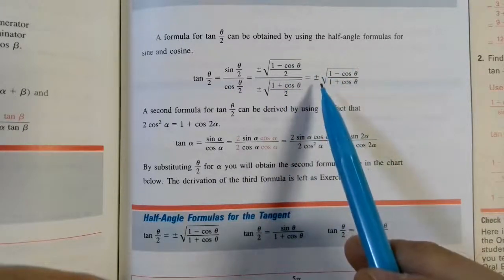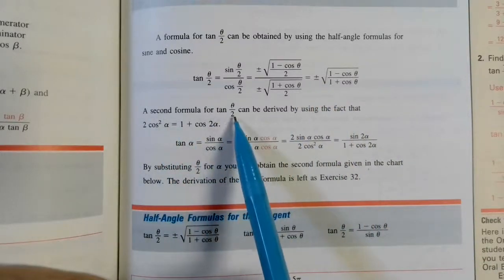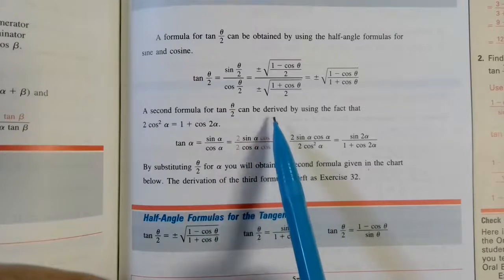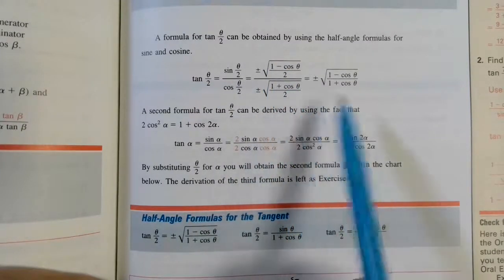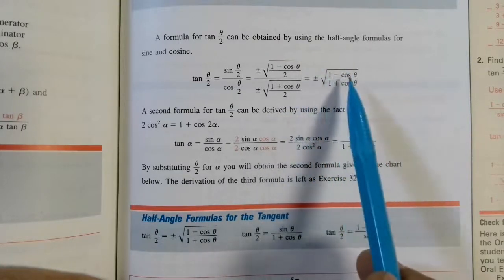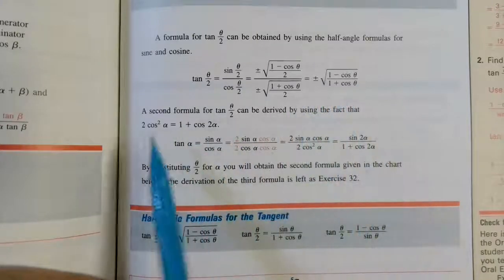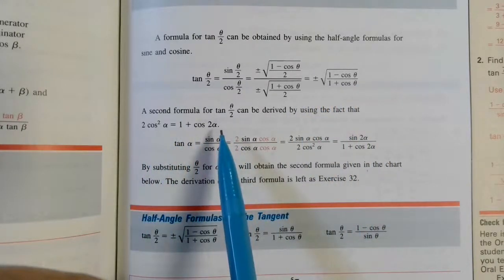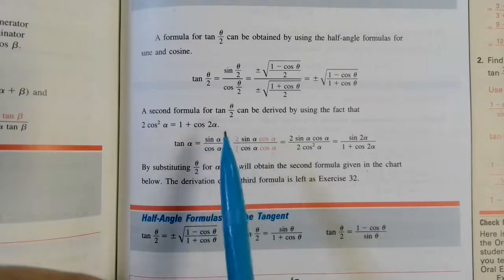Plus or minus. Now a second formula for the tangent of half of an angle can be derived. So there are 2 ways to do the half angle. This is the first way: plus or minus the square root of 1 minus the cosine of the angle divided by 1 plus the cosine of the angle. If you start with this, you can come up with another half angle formula for the tangent.